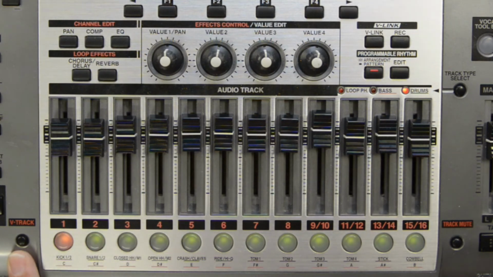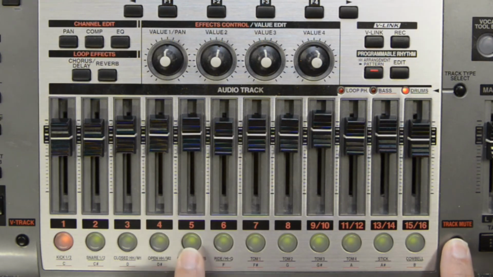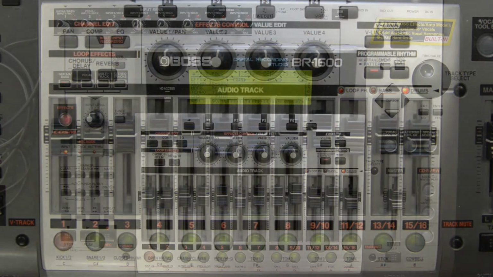You can mute any of the tracks using the track mute button. If you hold down the mute button and then press the track, it will flash indicating that it is currently muted, which is effectively the same as just dropping the fader to 0. You can reverse that by holding the mute button down again and pressing the track.